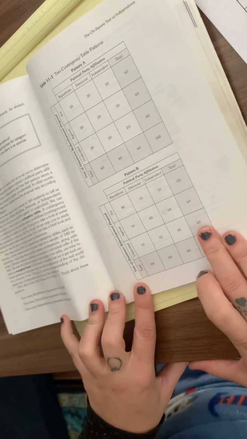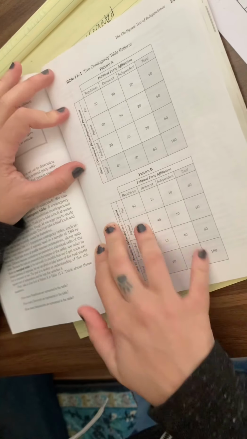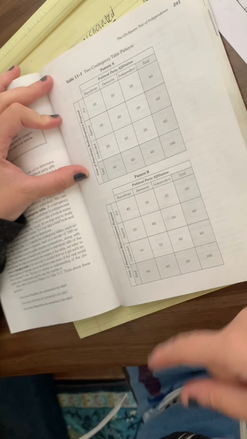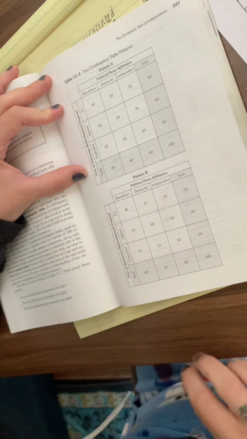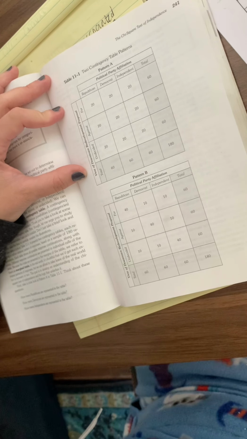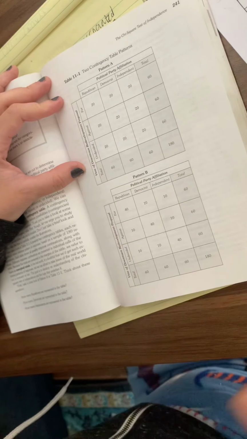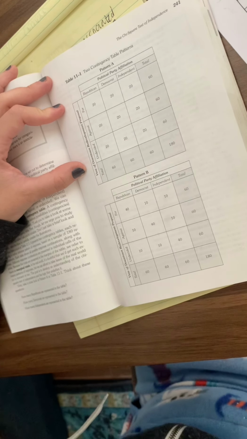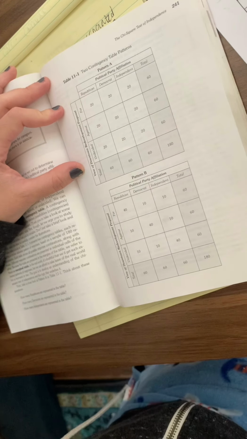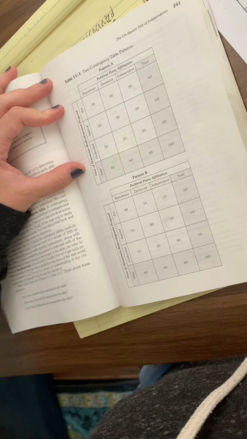If we look at pattern A, we see that there are basically no relationships or no associations between political party affiliation and the view of the redevelopment proposal.